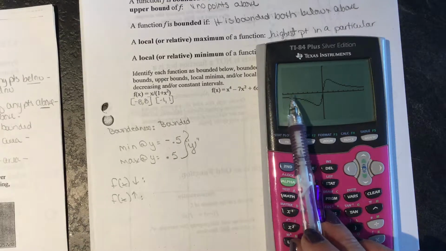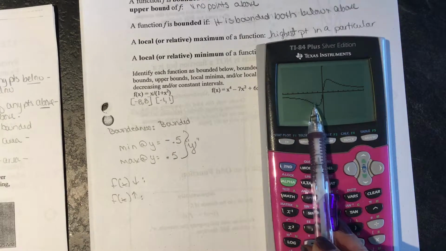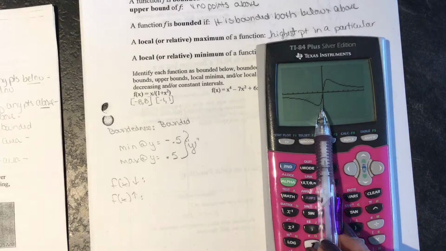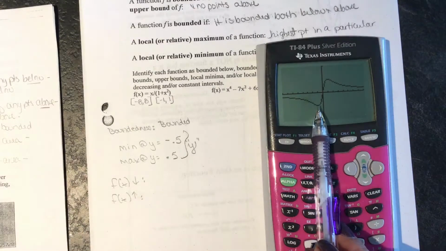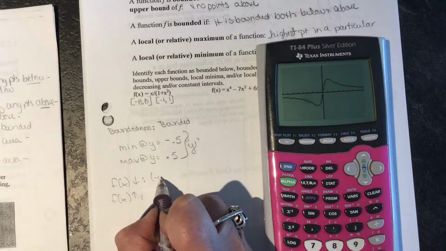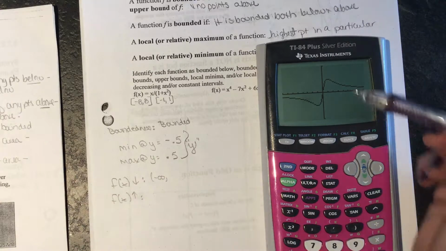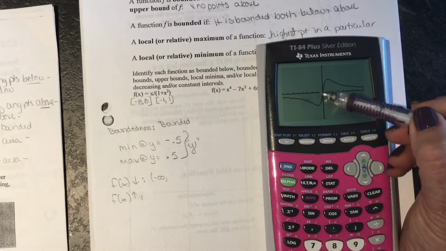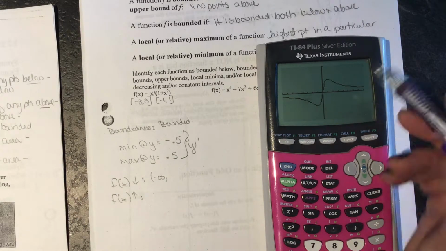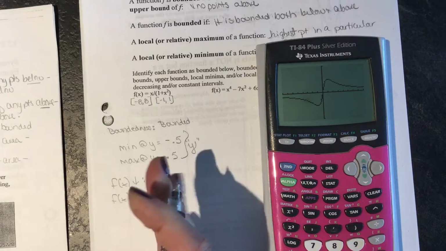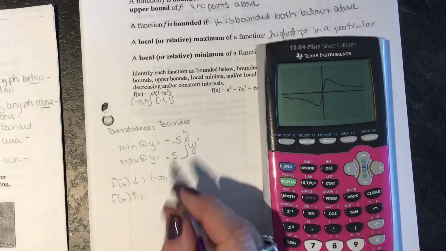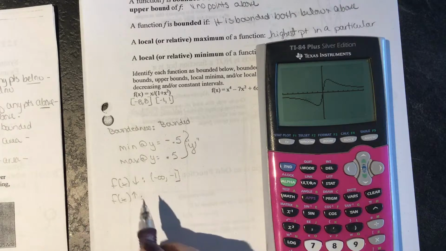As x is moving this way, this graph is going in the downward motion. So my first interval will be decreasing. It will be decreasing from negative infinity. And where did we see the minimum? If you recall, it was at -1. I will smudge that a little, or, that was negative 0.99998.